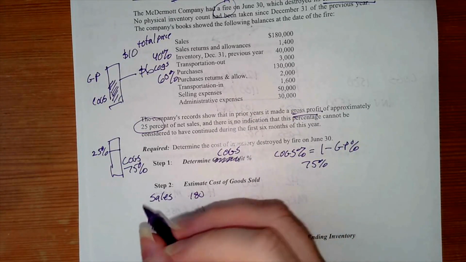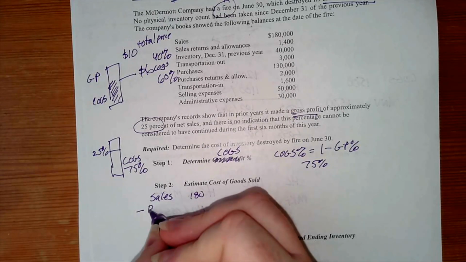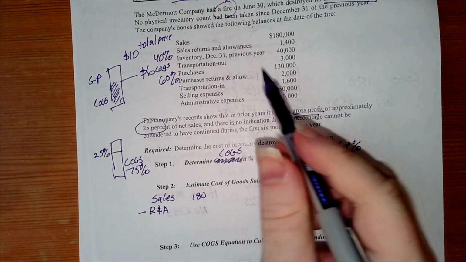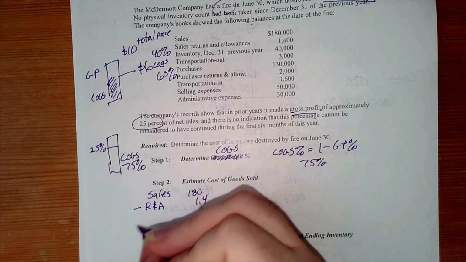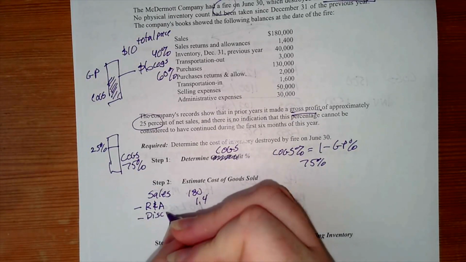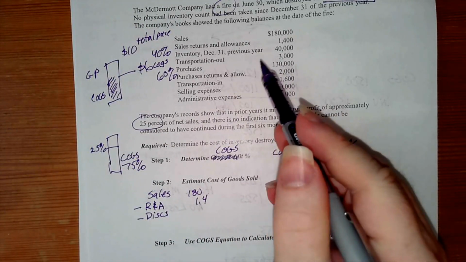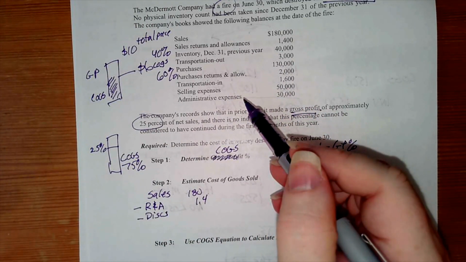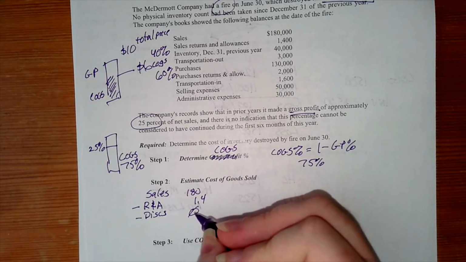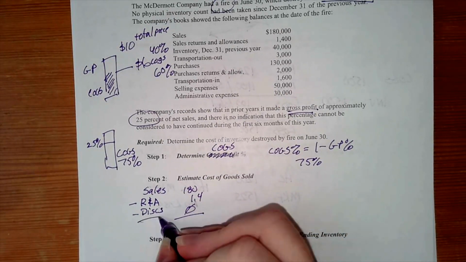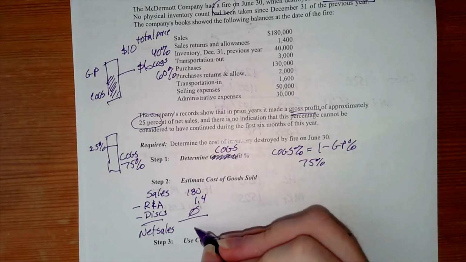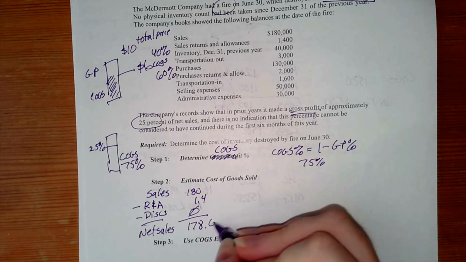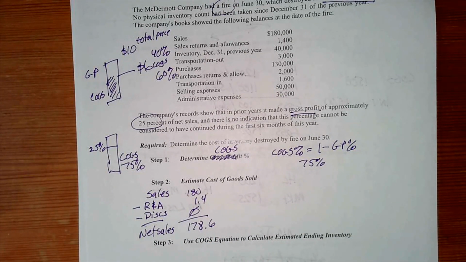And then we're going to take away less returns and allowances. And you notice we had returns allowance of 1.4. And did we have any discounts? I'm just going to write it in here because that's the normal process. We didn't have any discounts. So our net sales is going to be 178.6. Okay.